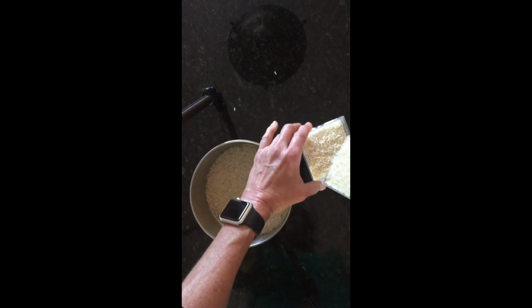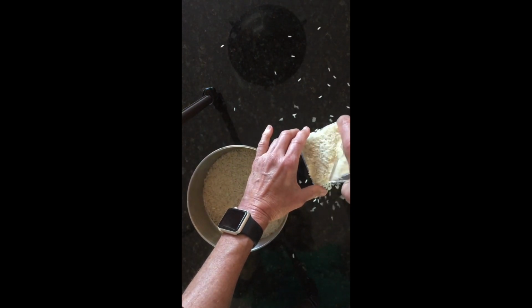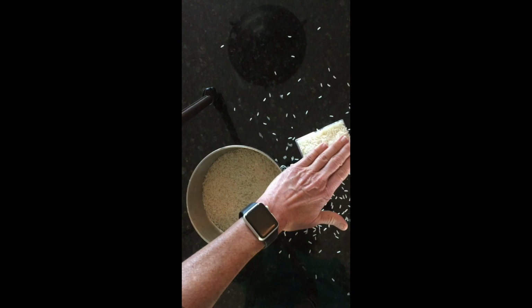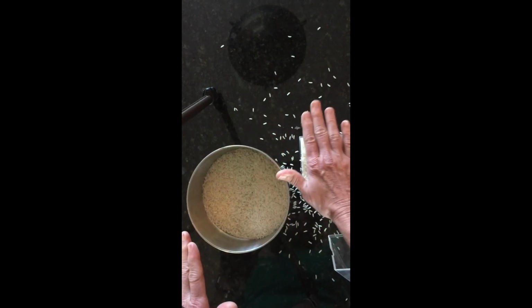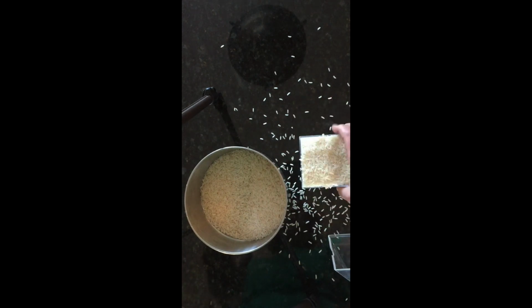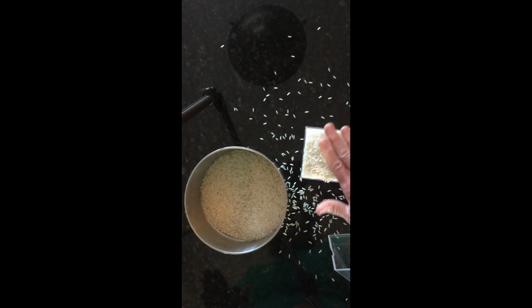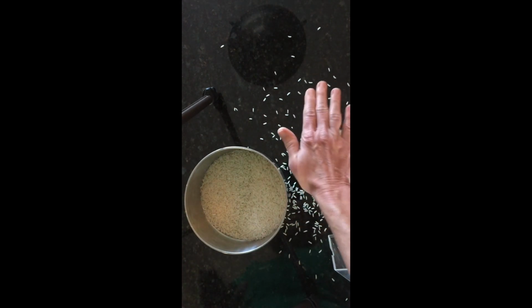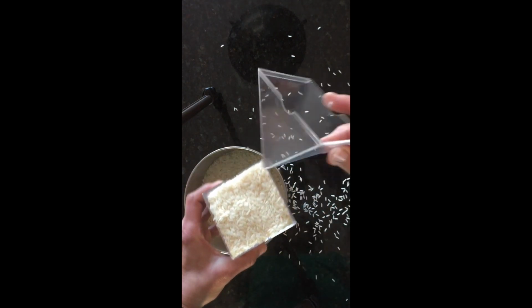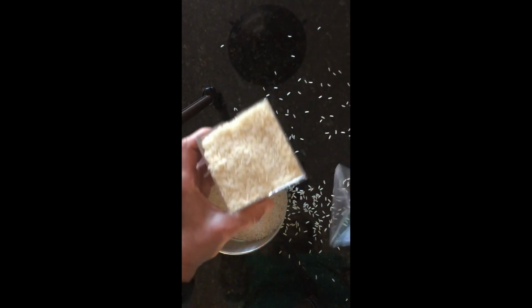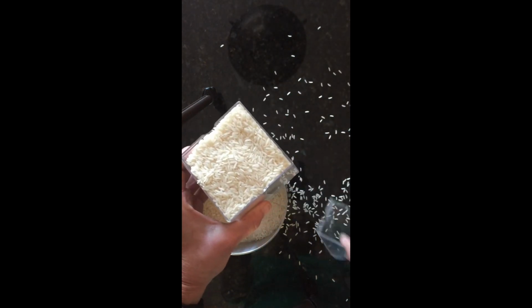Third time. Oops, I spilled a little there, spilled a lot there. But you can see pretty much it's full. Now the pieces I dropped would fit if we compacted it in. So it took 3 of these to fill up 1 of these.